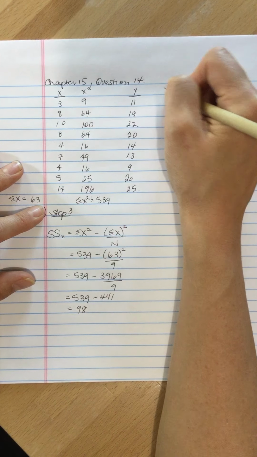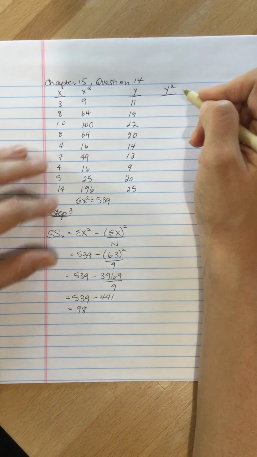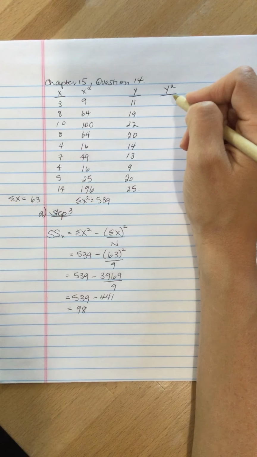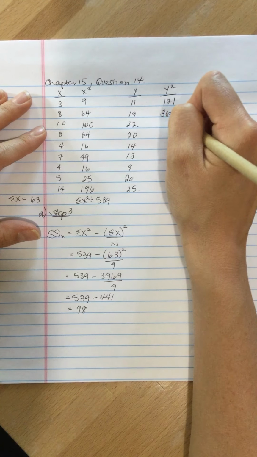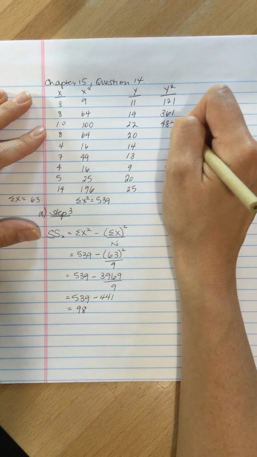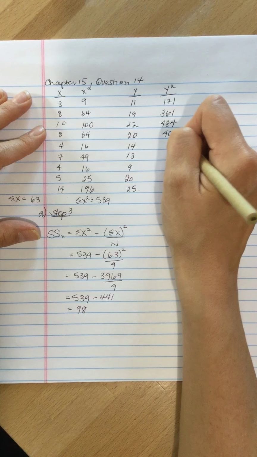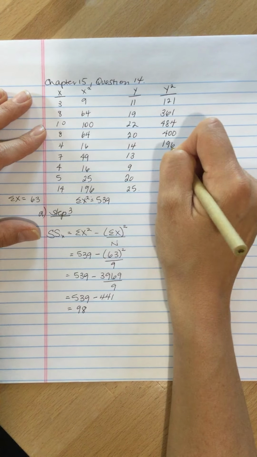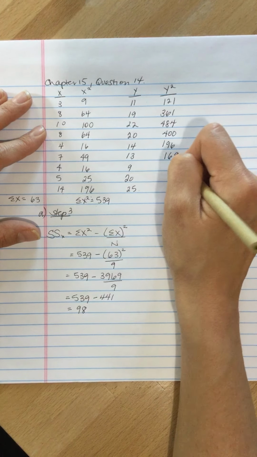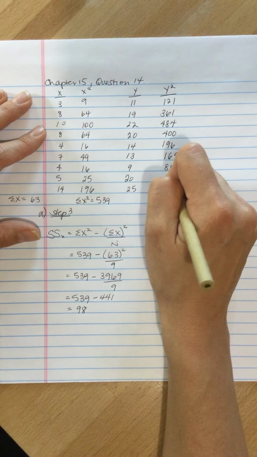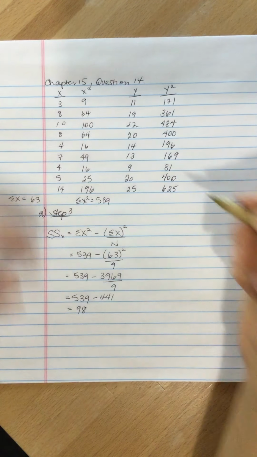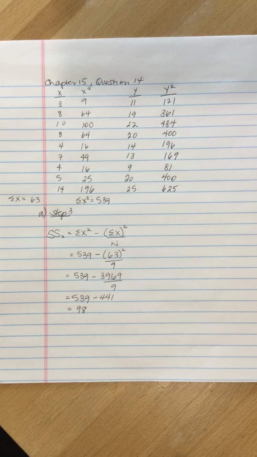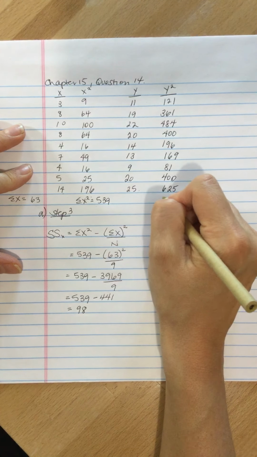We need to calculate the sum of squares of y. So we're going to take each of these scores and square them. For brevity, I've already calculated this. Also, it reduces the likelihood that I make an error and have to restart the video. Don't have time to restart videos right now.